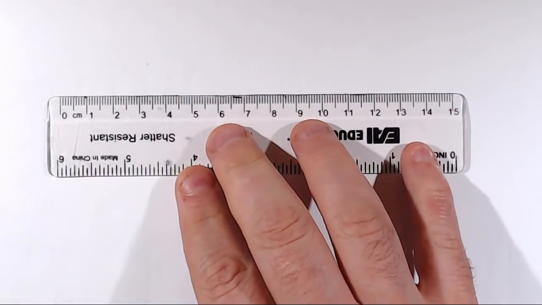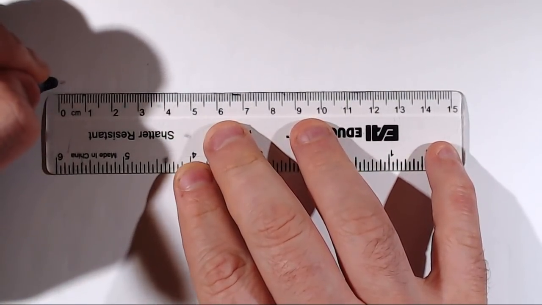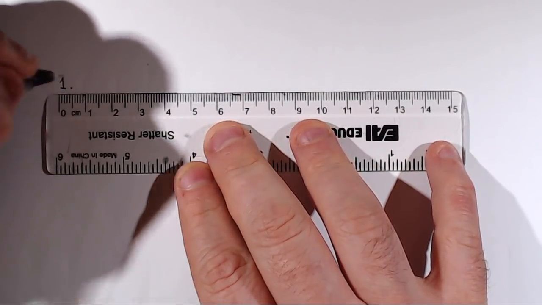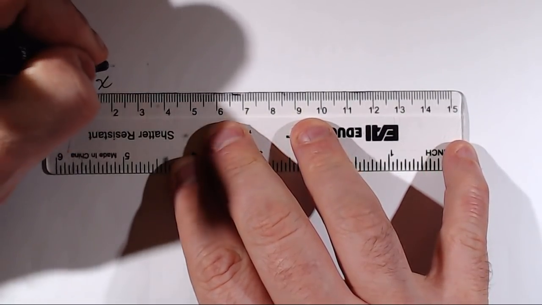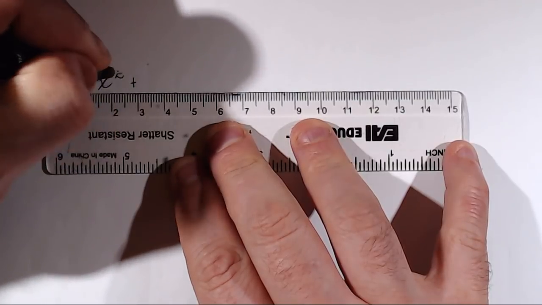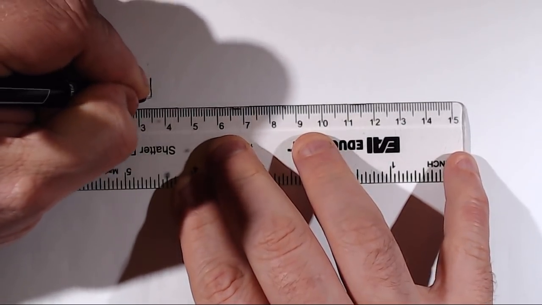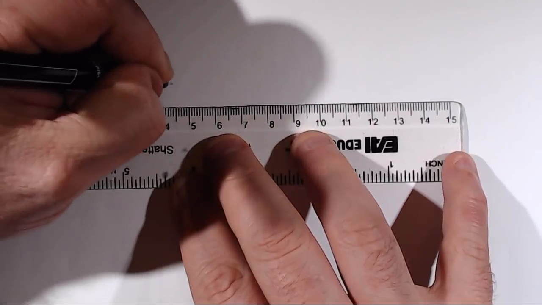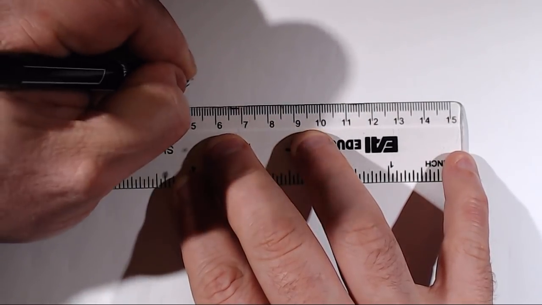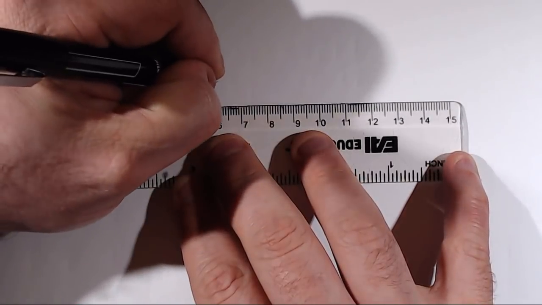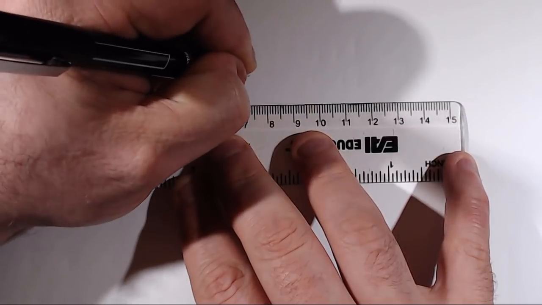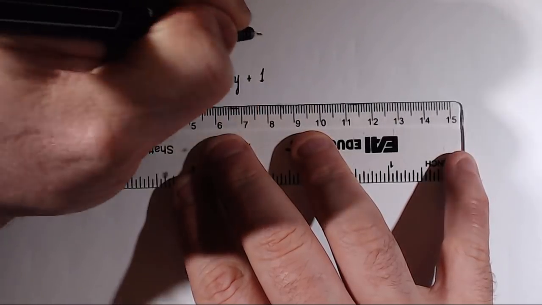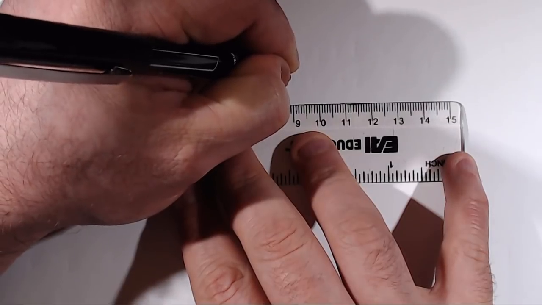The first equation, number 1, we are given x squared plus y squared minus 2x minus 6y plus 1 equals 0.